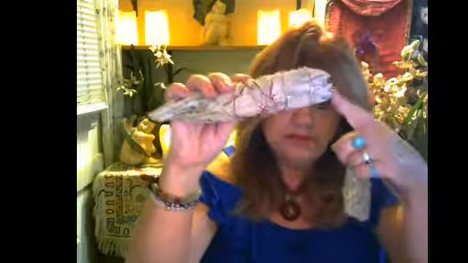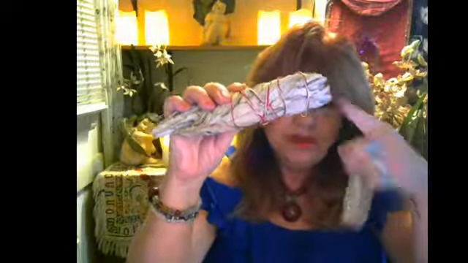When you light your sage to cleanse your area, you can use either the sage stick, which I have right here, and then you have the loose sage right here. When you light the sage stick, you want to say your prayer, of course.